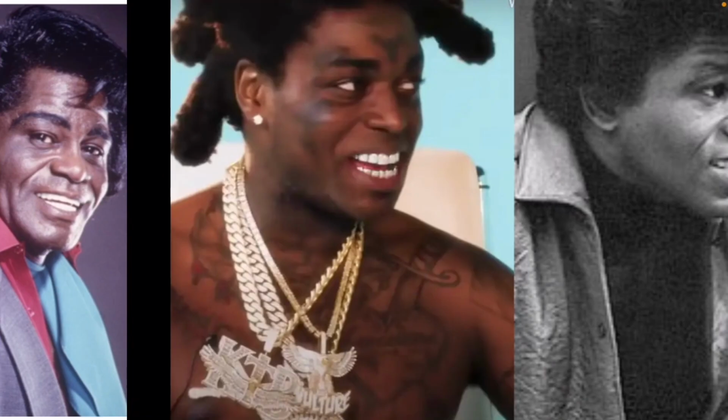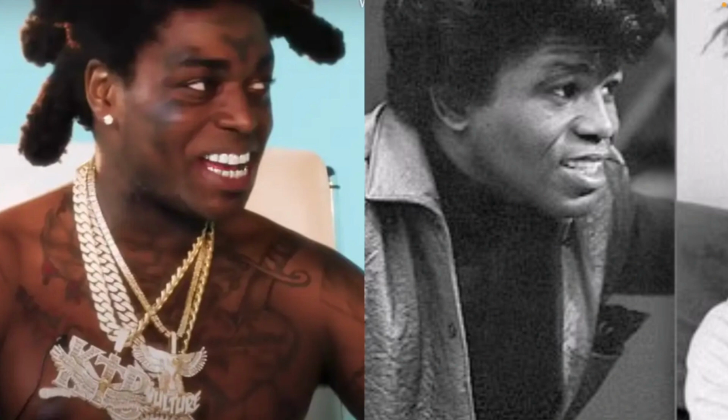At the end of the day, no matter how much they modify Kodak, he will always look like James Brown. As you guys can see right here, when they both have shades on, they look exactly alike. Now let's look at the side profile, because they look just alike. Right here they have the same exact side profile. And their nose is very similar, and their mouth as well.